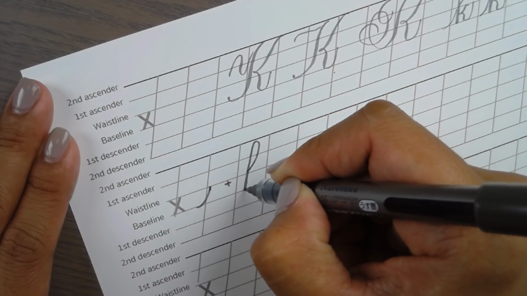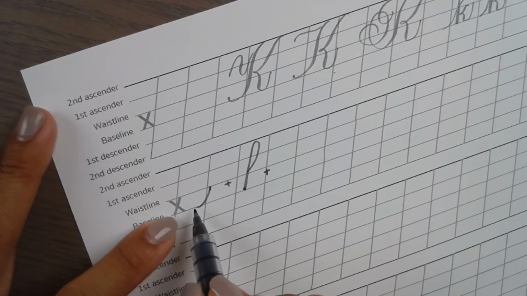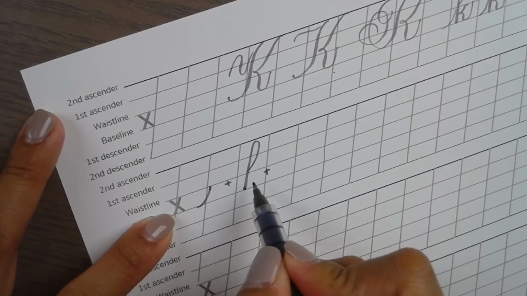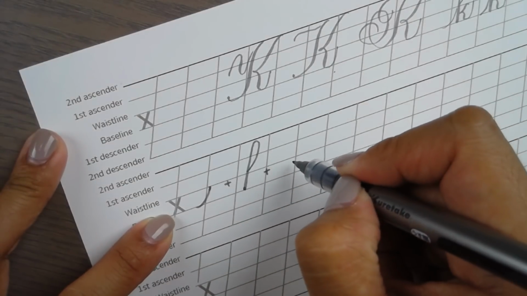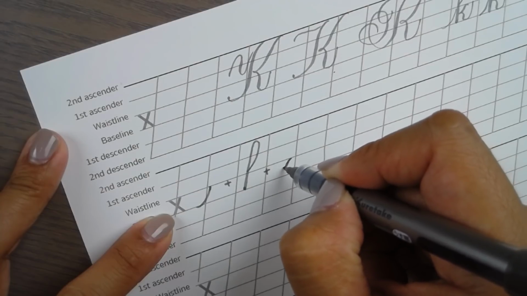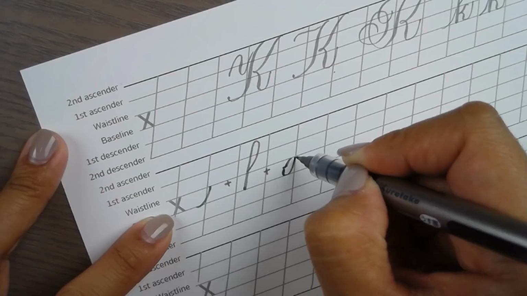Okay, so I kind of just jumped right in. I didn't really talk about this first stroke because you've seen this before. This is your basic entrance stroke. Then we're going to do our ascending stem loop. Now here's where it gets tricky. You're going to do a tiny little bracket, but the hard part is fitting that in such a tiny space.